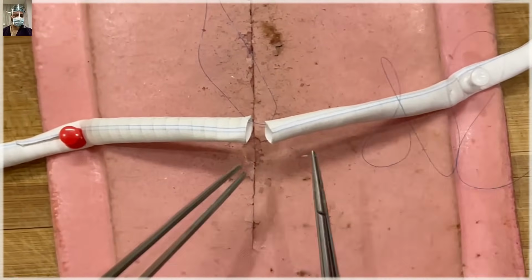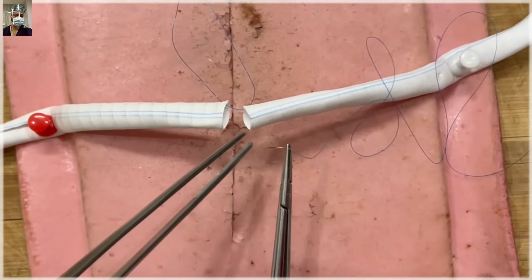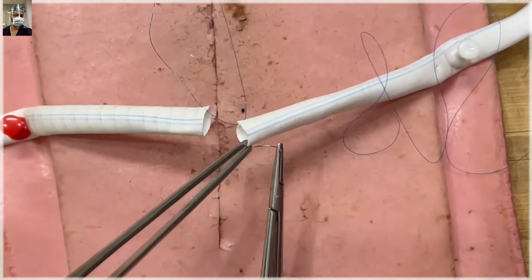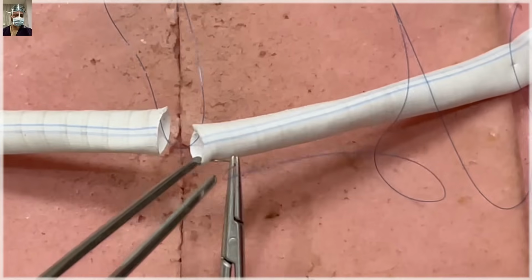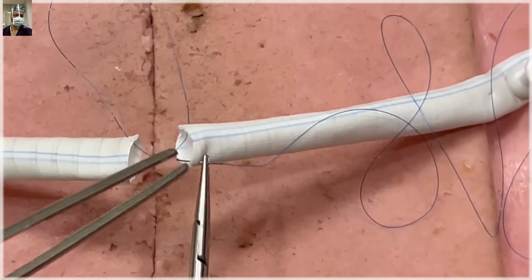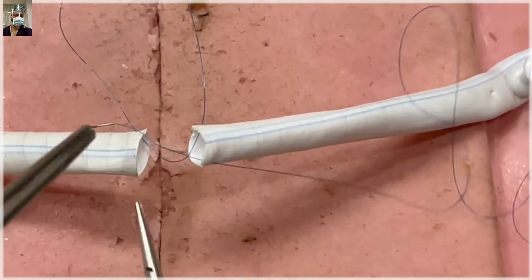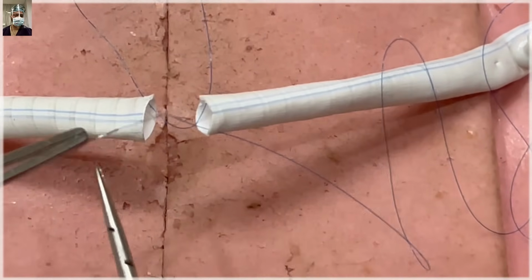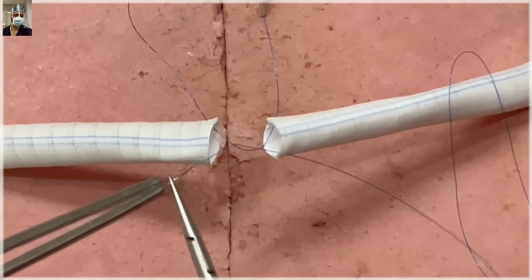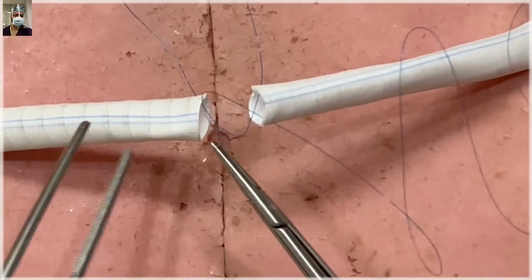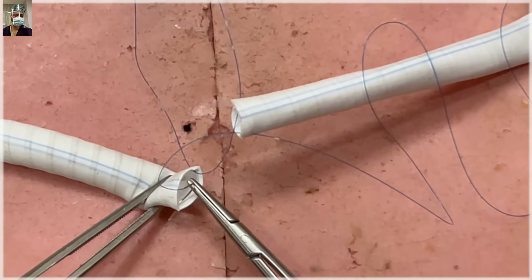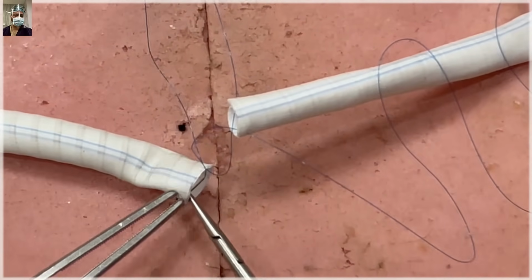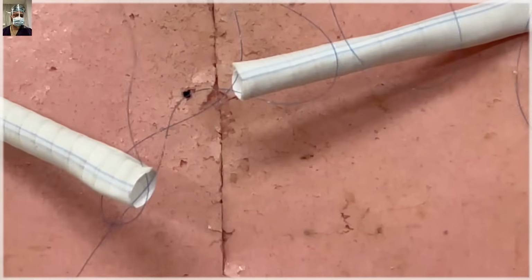The marking of the anterior arterial wall, we have already done. So now I'm taking the 6 o'clock, the end towards the surgeon. Here I'm coming outside in on the proximal or afferent loop, and inside out on the efferent loop. The aim is to keep the knots outside the lumen of the vessel.